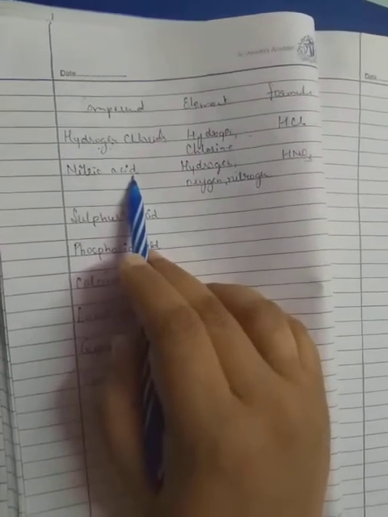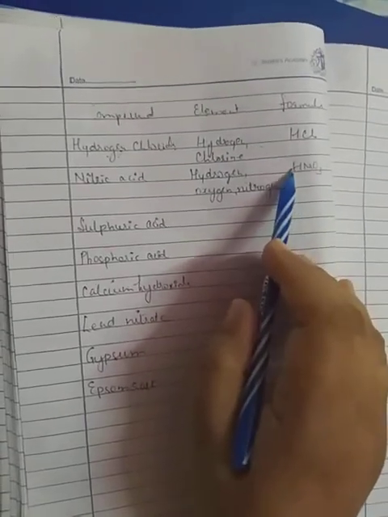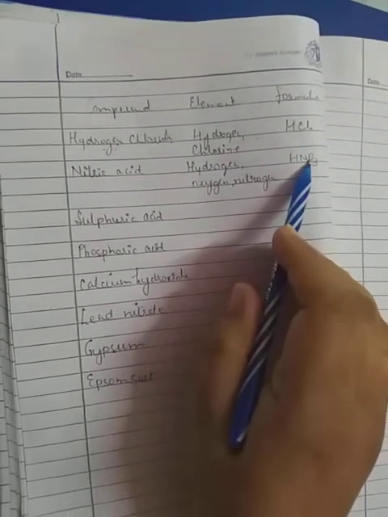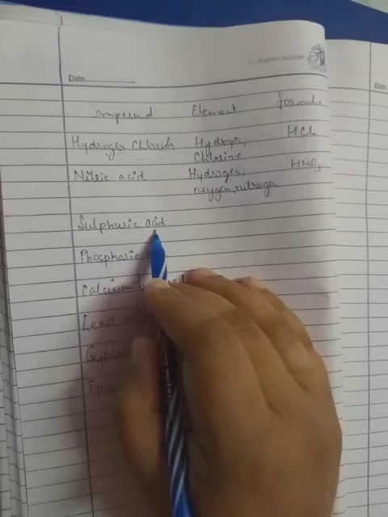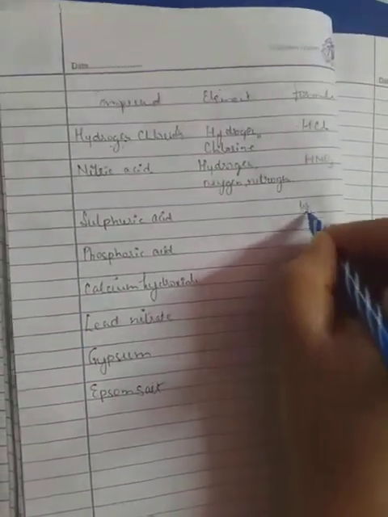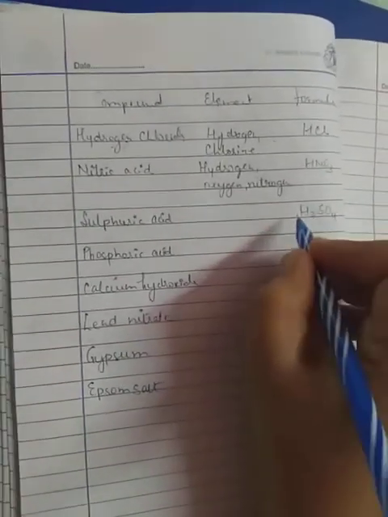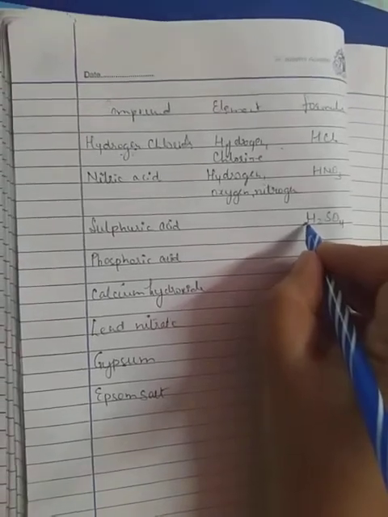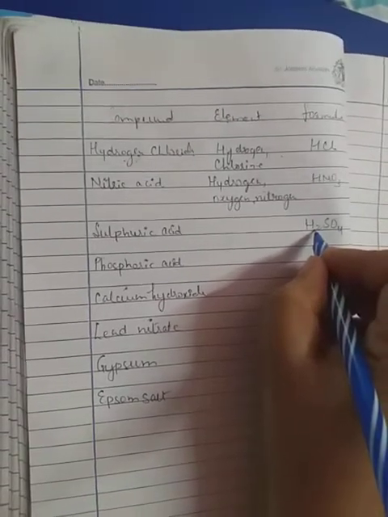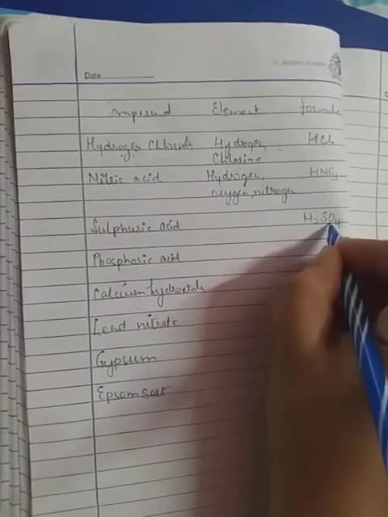Nitric acid. The chemical formula of nitric acid is HNO3. The elements present in nitric acid are hydrogen, nitrogen, and oxygen. Similarly, if we take the example of sulfuric acid, the formula is H2SO4. The elements present in sulfuric acid are hydrogen, sulfur and oxygen.